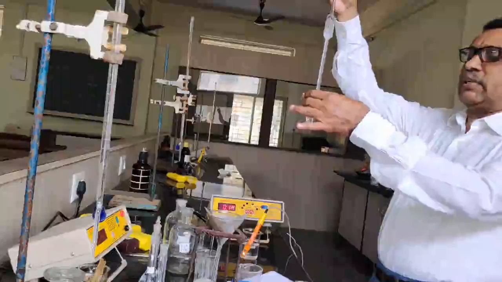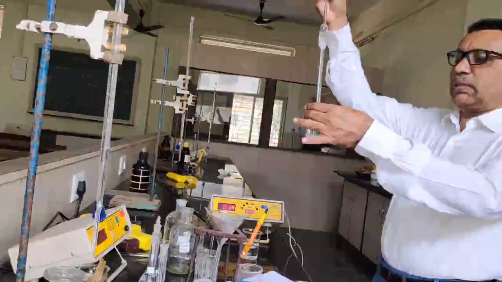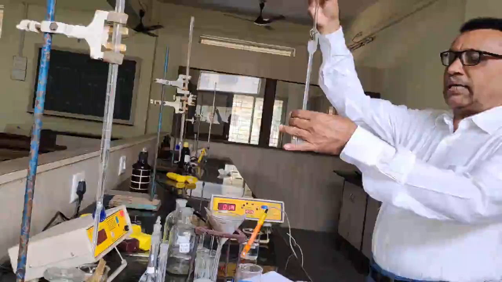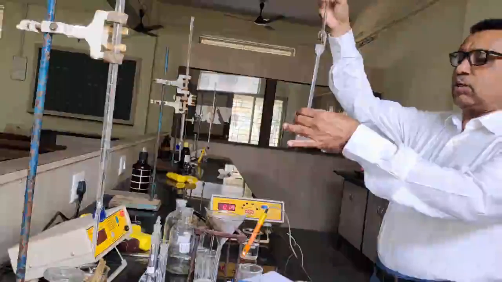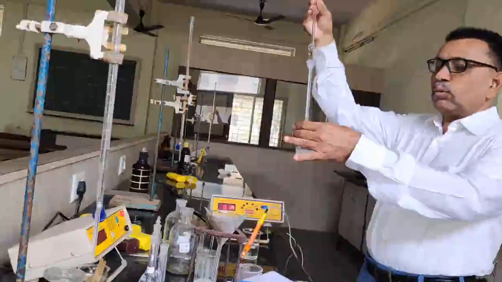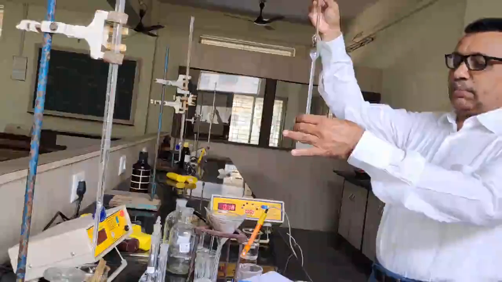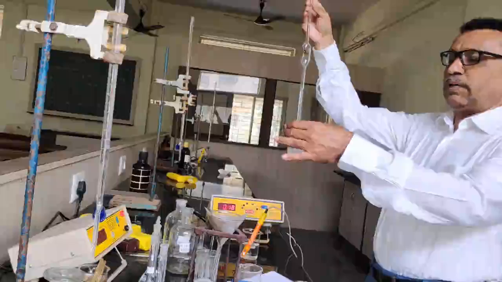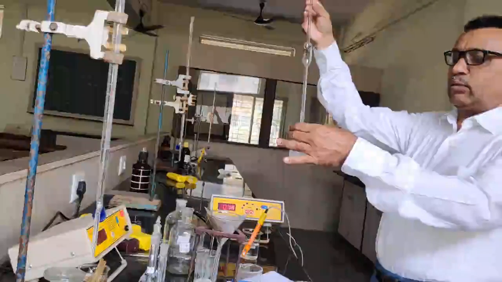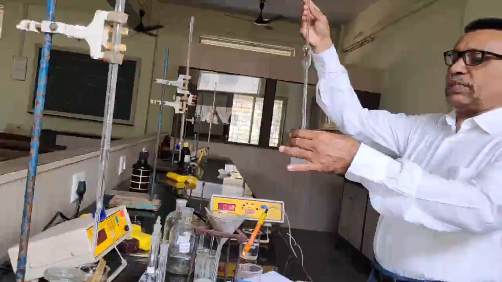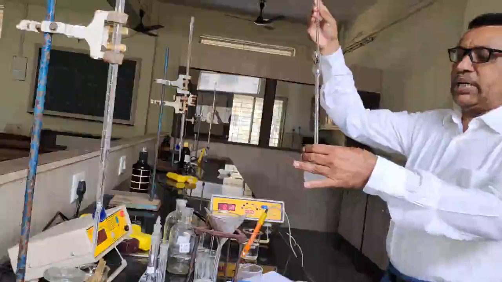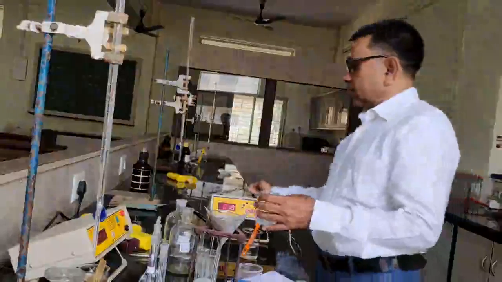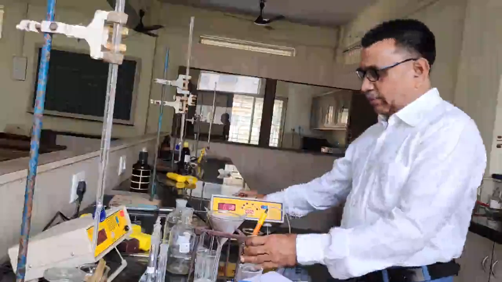Now I would like to measure the conductance of the barium sulfate. Barium sulfate is partly soluble or sparingly soluble in water, but how much quantity of the barium sulfate gets dissolved in water? So I would like to determine the conductance of this solution now, and with the help of the conductance I can determine the solubility of the barium sulfate.